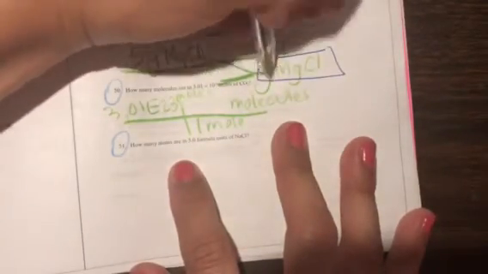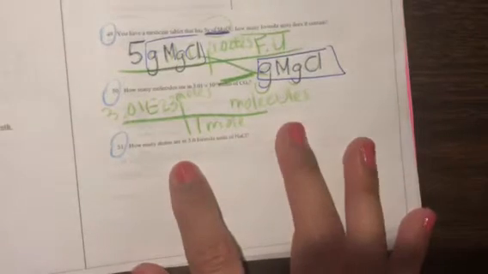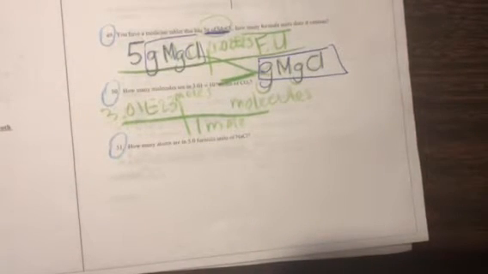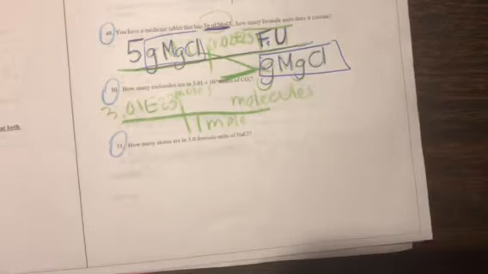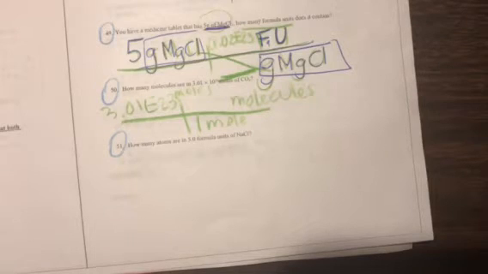You have one number in the problem. That one number goes on the top left. Because this is grams of MgCl, this will be grams of MgCl. Okay, they're going to match no matter what. Even if you don't know what numbers are going to go in there, you can at least set it up. It says how many formula units, so what you're looking for goes over here. Avogadro number goes in that place. Okay, use Avogadro's number for formula units, atoms, molecules, anything that's not moles or grams.